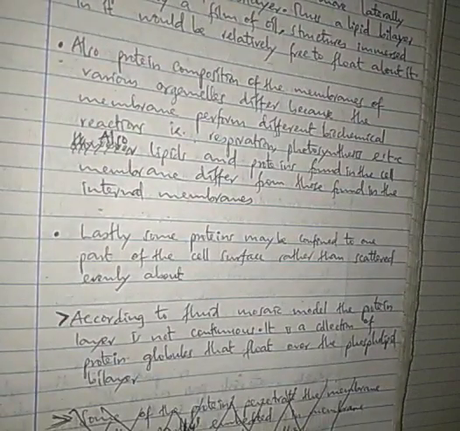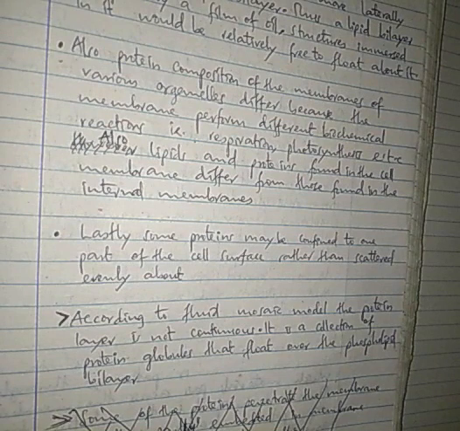Also, protein composition of the membrane of various organelles differs because the membranes perform different biochemical reactions such as respiration, photosynthesis, etc. Also, lipids and protein found in the cell membrane differ from those found in the internal membranes. Lastly, some proteins may be confined to one part of the cell surface rather than scattered evenly about. According to the fluid mosaic model, the protein layer is not continuous. It is a collection of protein globules that float over the phospholipid bilayer.